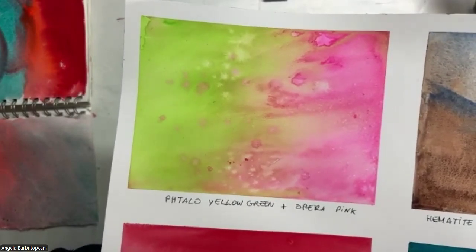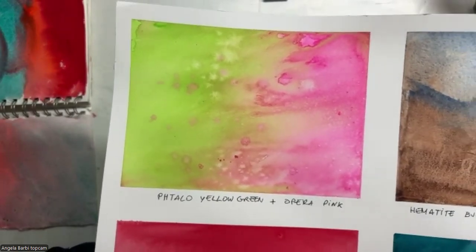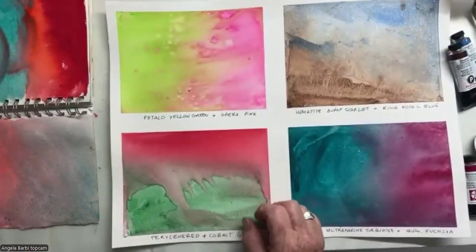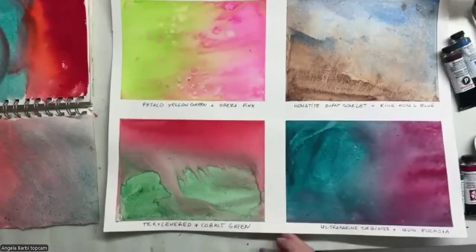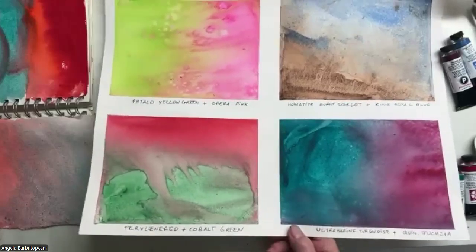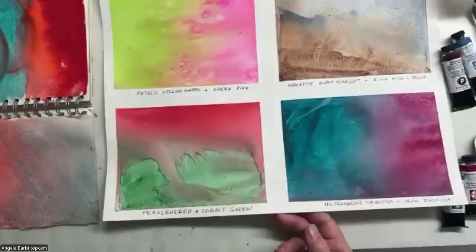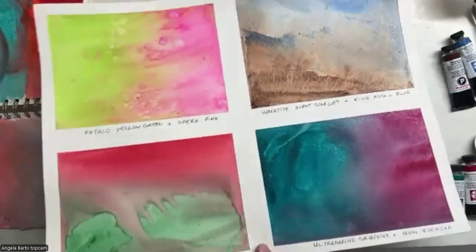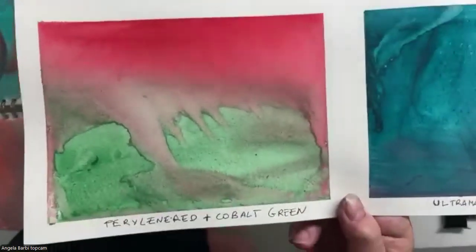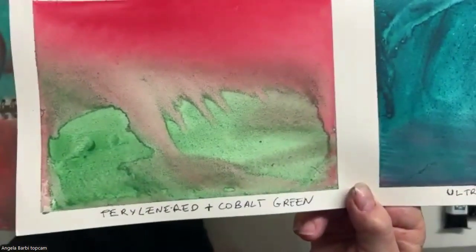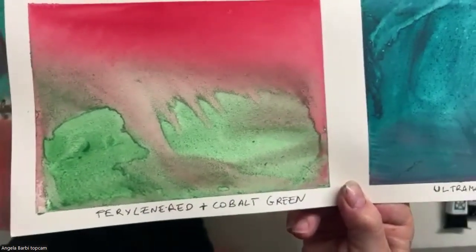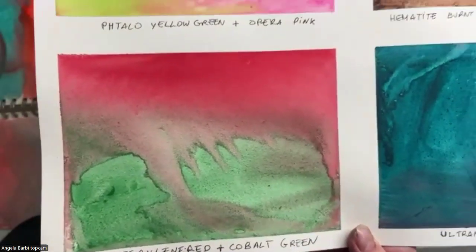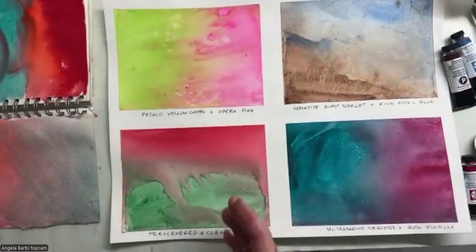And also neutral colors in the middle. Well, sort of. And then the fourth mix is perylene red with cobalt green. Perylene red, as you know, is a powerful color, and cobalt green is a bit more timid, but also nice. Look. Like an alien holding his hand up. Yes, exactly. That's nice. You know that I like to do these effects.